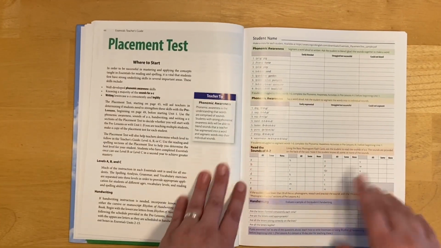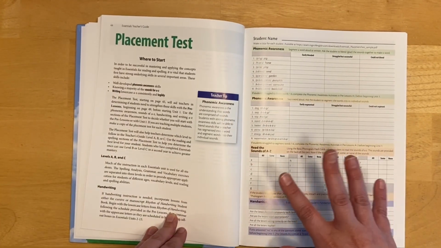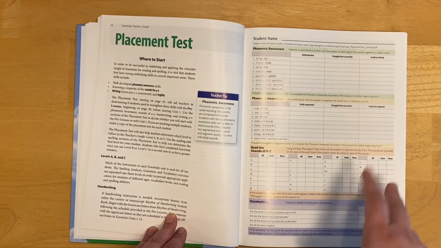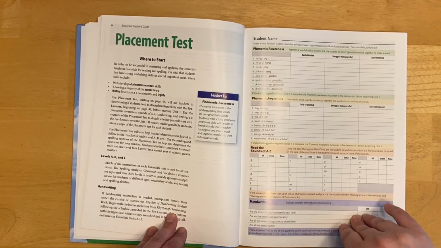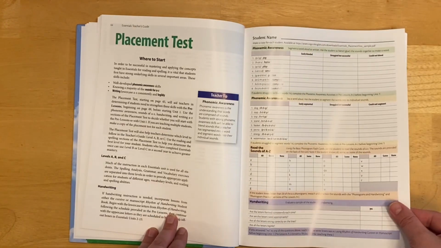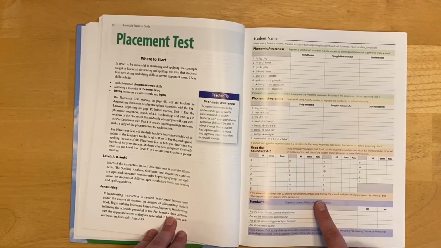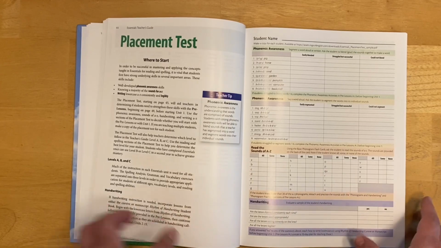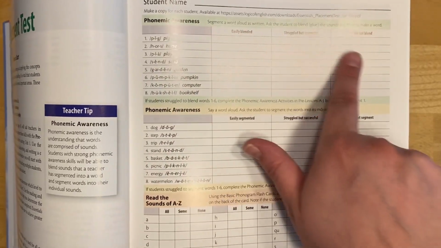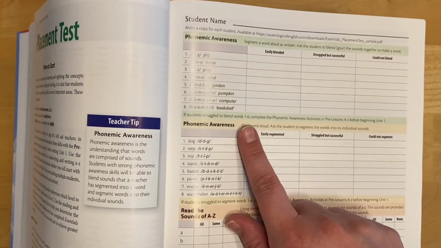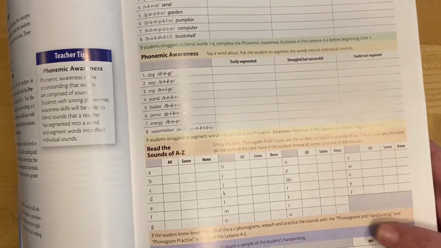And here's the placement test. You can also download this from their website and print it off, which is what I did, or you can make a copy of this on your computer. But your child will take this, and this determines what level they go into. So some of the things, here's phonemic awareness. Based on how they score, that tells you if they need to do some pre-lessons or not.